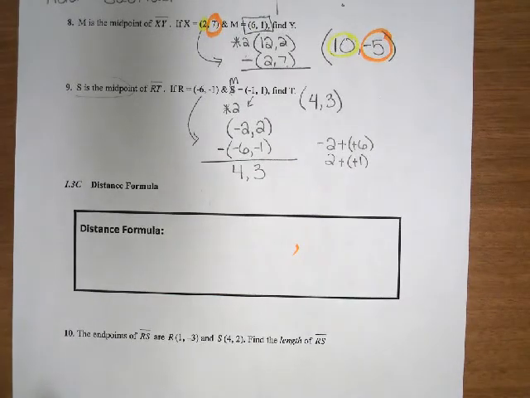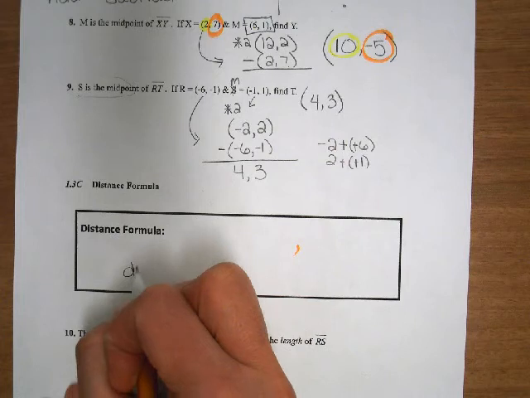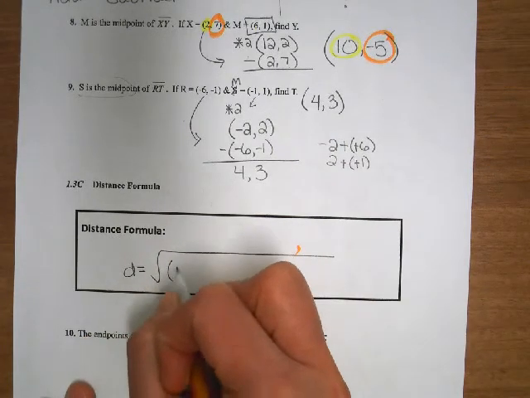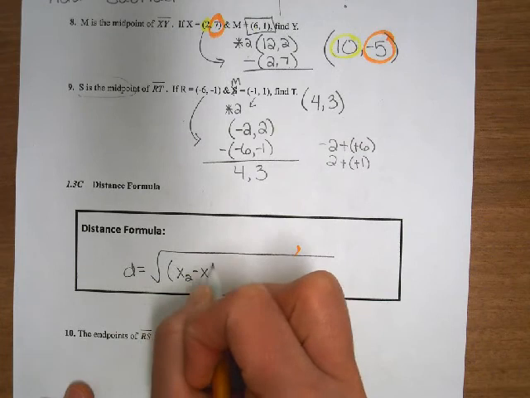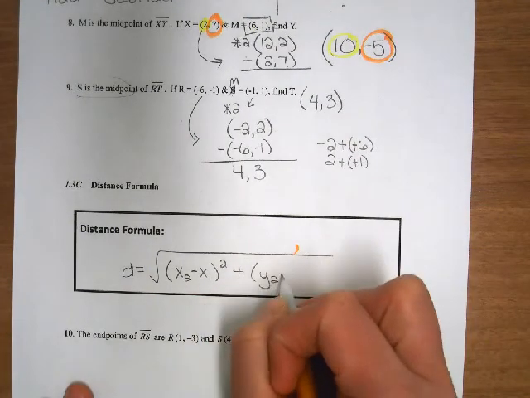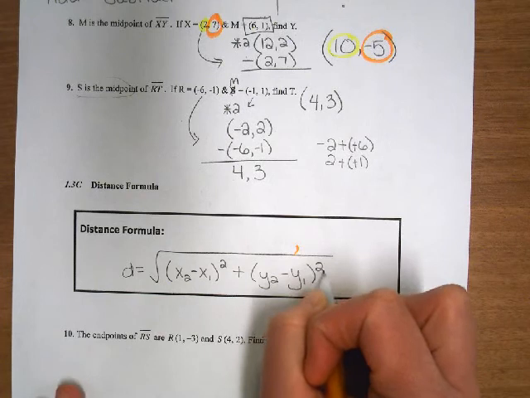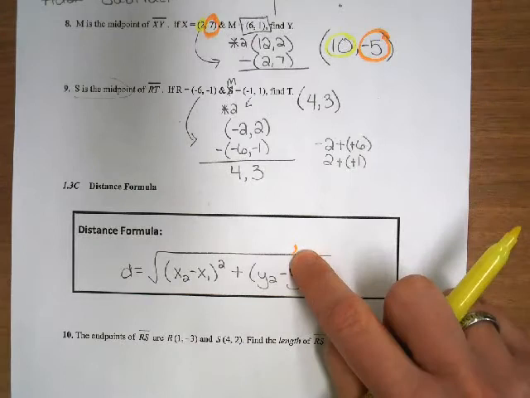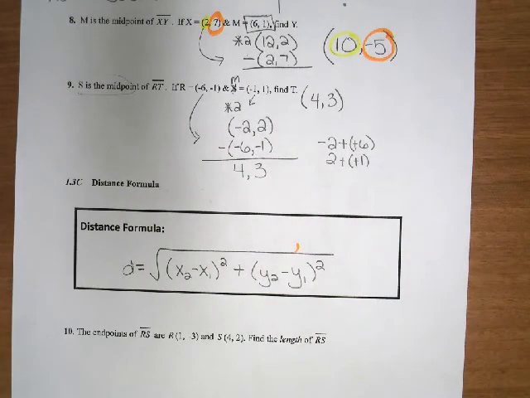All right, now distance formula. We didn't have you do any explorations for this one. We could, it's in the student journal, but it's really long. So I'm just going to flat out tell you what the distance formula is, and it's got the big square root in it. So you're going to subtract your x's, quantity squared, plus the difference of the y's, quantity squared. And again, I am never going to ask you for this.